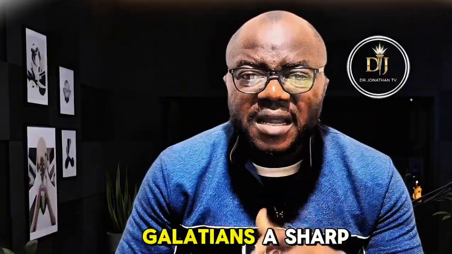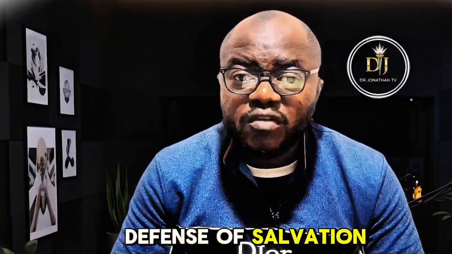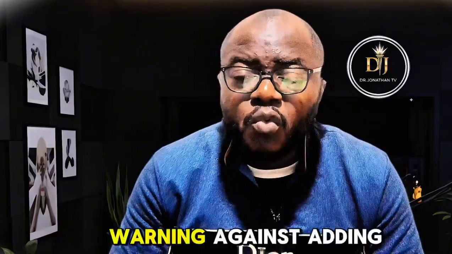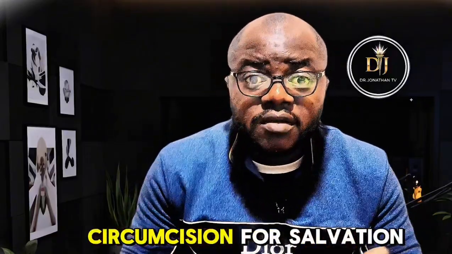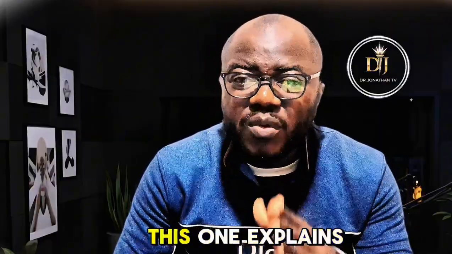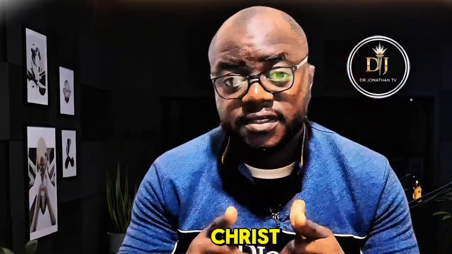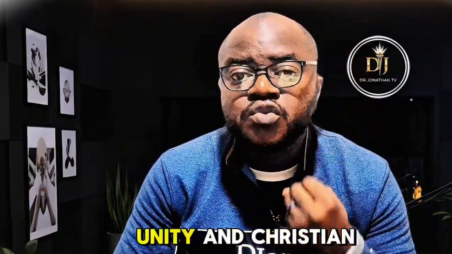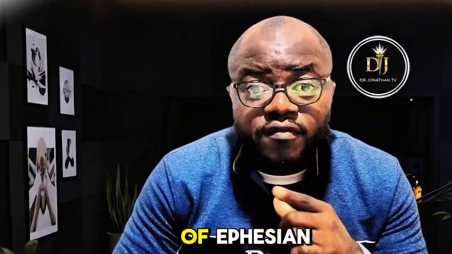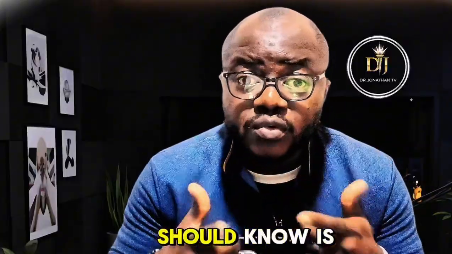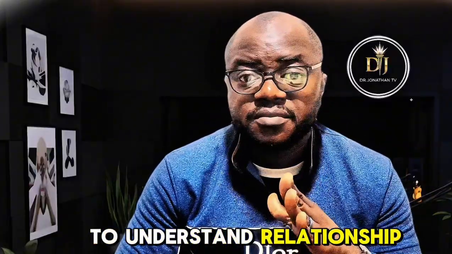The book of Galatians, a sharp defense of salvation by faith alone, warning against adding the law, like circumcision, for salvation. In the book of Ephesians, this one explains the church as the body of Christ, emphasizing unity and Christian work. In Ephesians, what you should know is to understand relationships also.